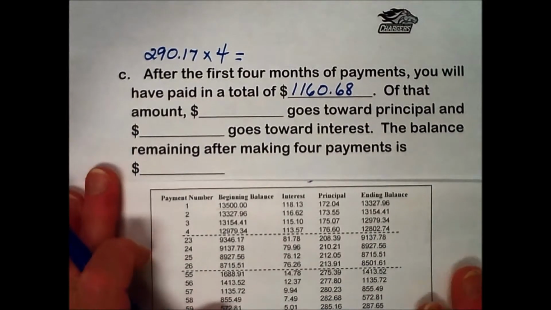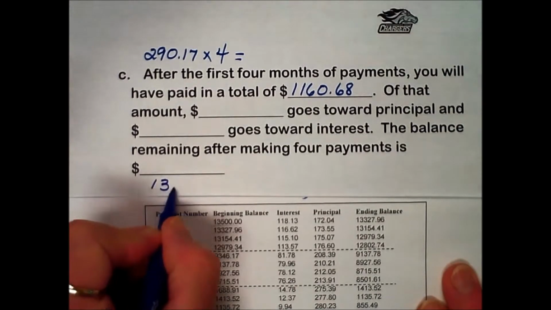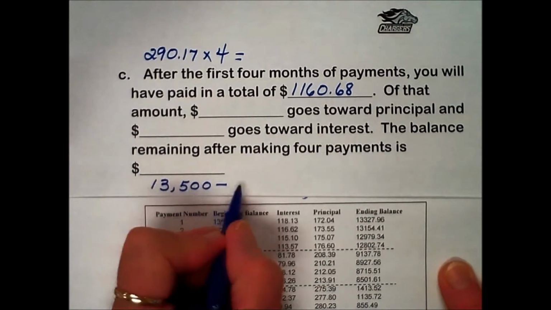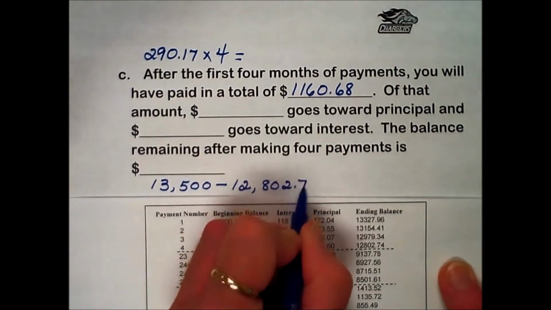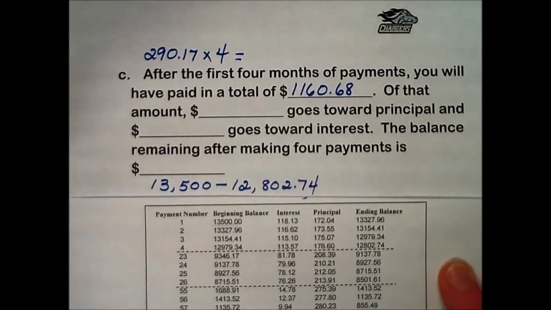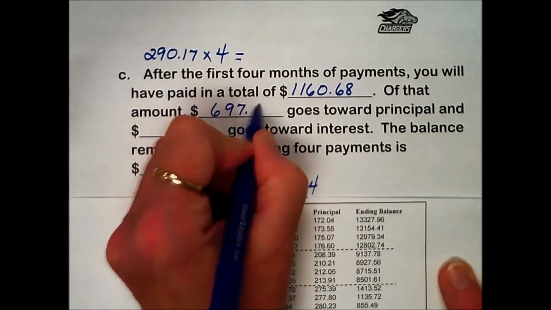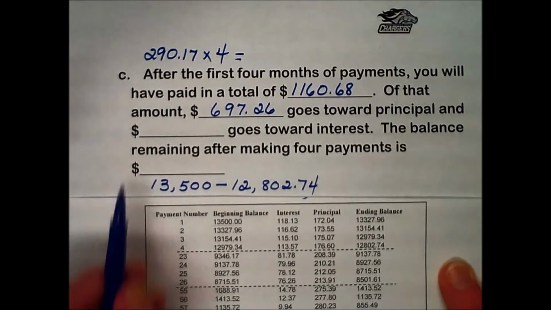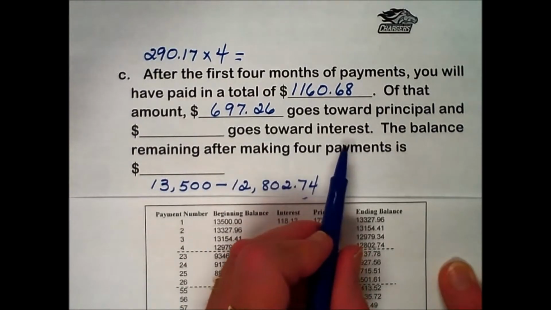So to calculate that, we're going to take the beginning balance, $13,500, and subtract the ending balance after 4 payments, which is $12,802.74. That leaves us with a principal payment of $697.26. The second part of that question, of that amount, blank goes towards principal and blank goes towards interest.